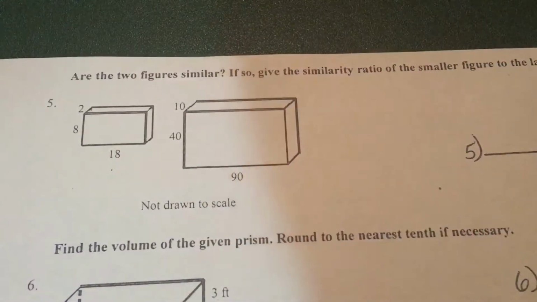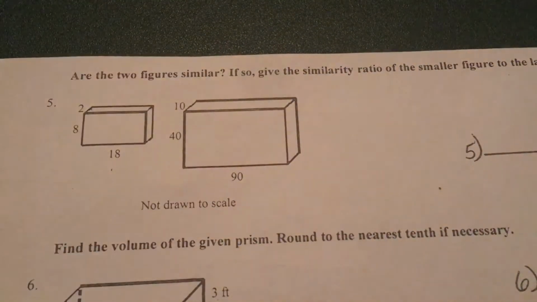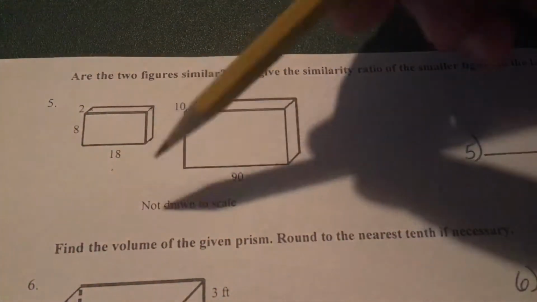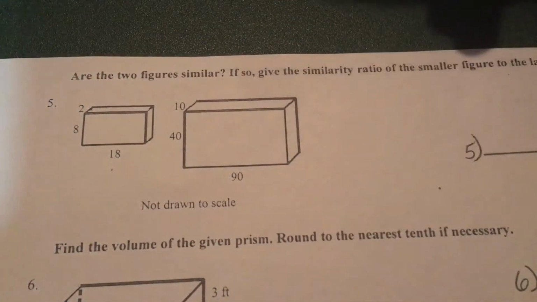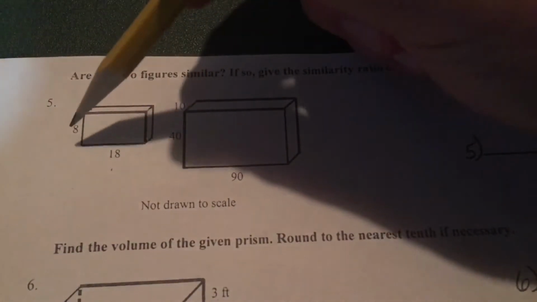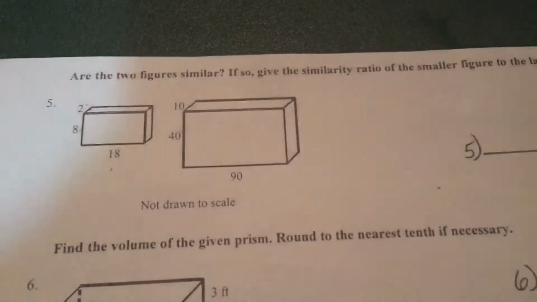Okay, now I'm going to show you how to do number 5. So number 5 says, are the two figures similar? If so, give the similarity ratio of the smaller to the larger figure. To figure out if the two figures are similar, you take the ratios of their smallest sides, like their middle size, to their largest size.